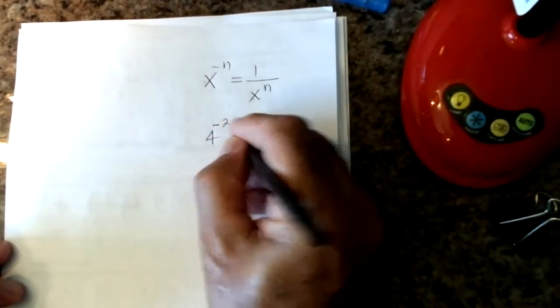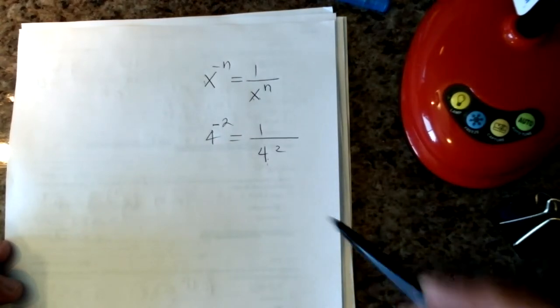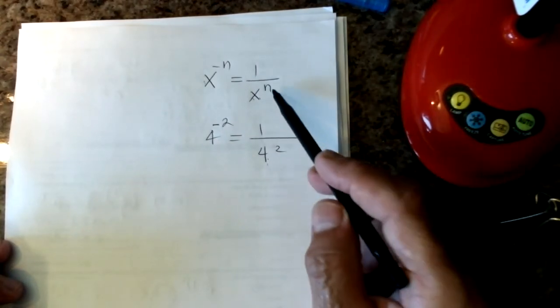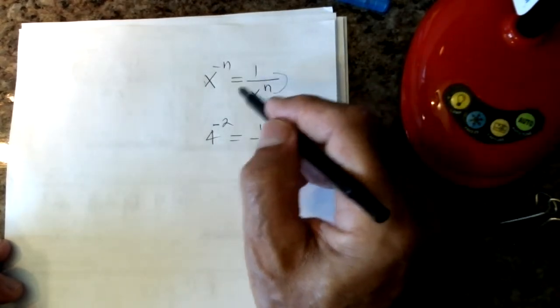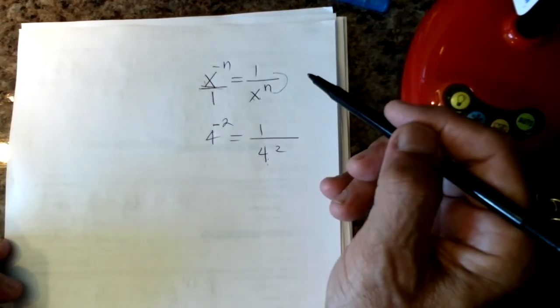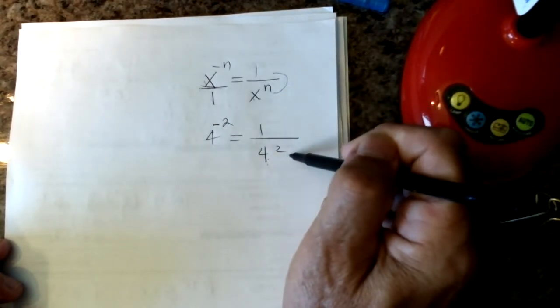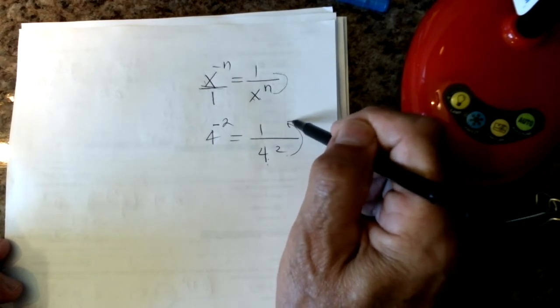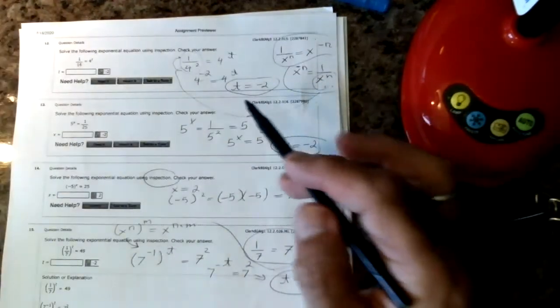And minus 2. So if you already have it at the denominator, you bring it to the numerator. Like if you have a denominator 1 here, x to the power of n, or 4 to the power of 2, if you want to bring it to the numerator, you have to change it to negative. Okay, so we use that here.